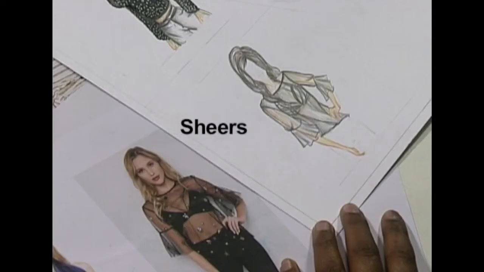Now, let's look at drawing sheers on your fashion illustration. There are various sheers available in the market. You have chiffon, you have organza, you have lace, you have tulle. Some of them are fully transparent, some of them are semi-transparent.